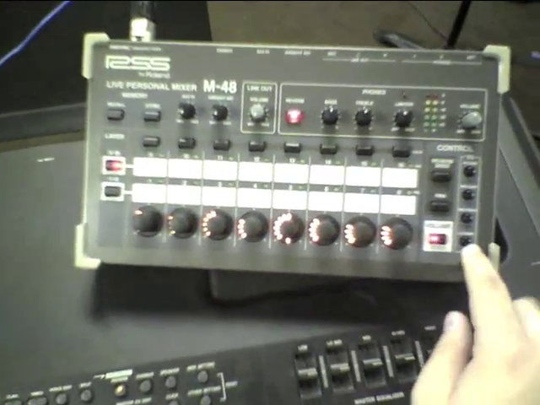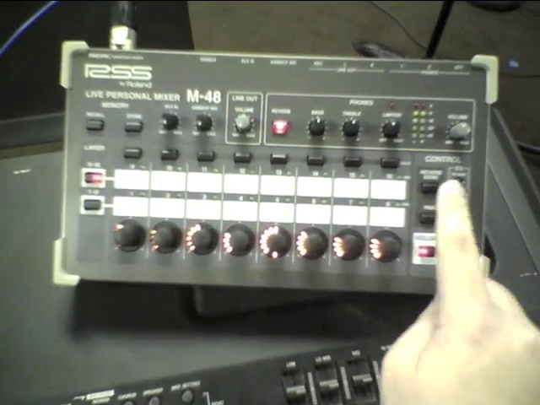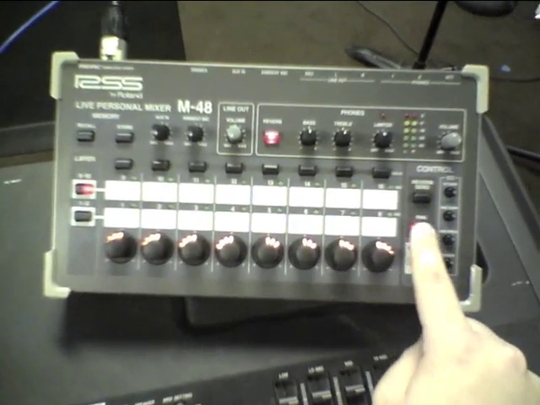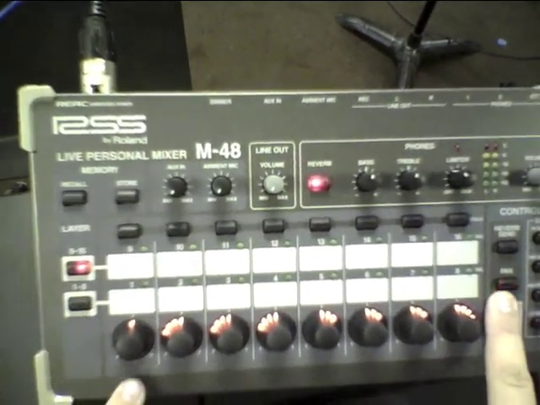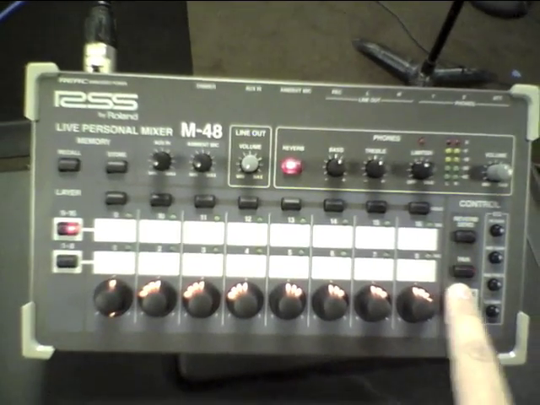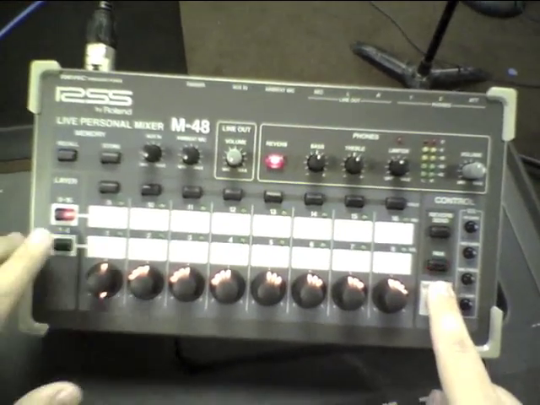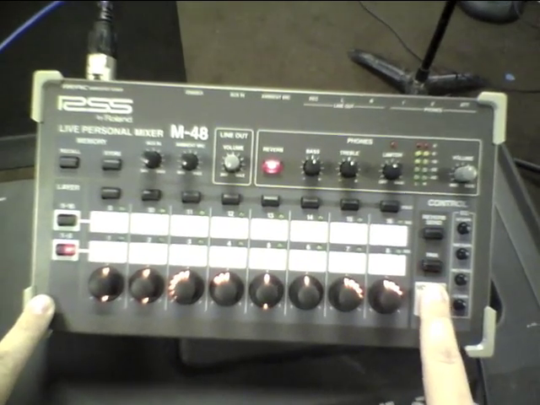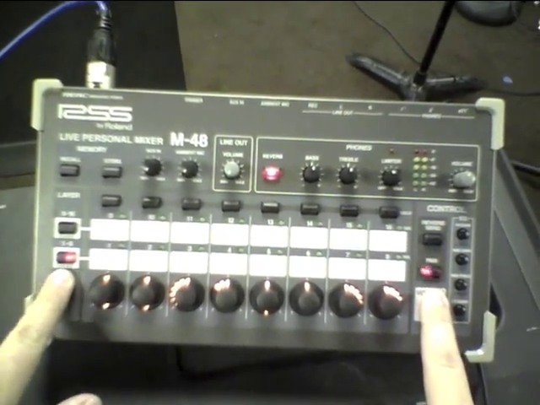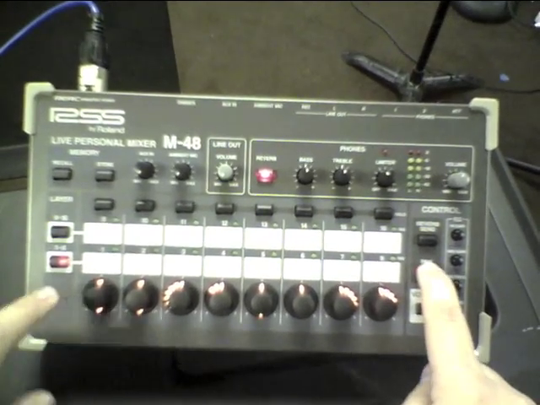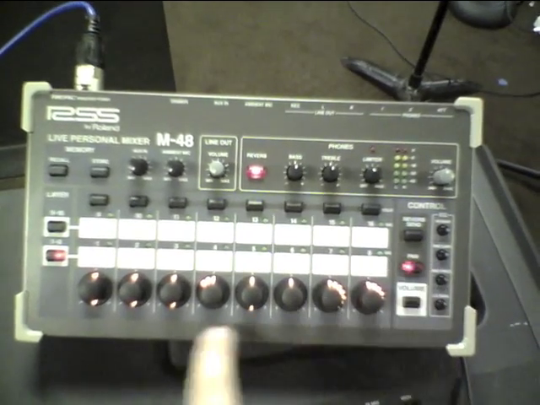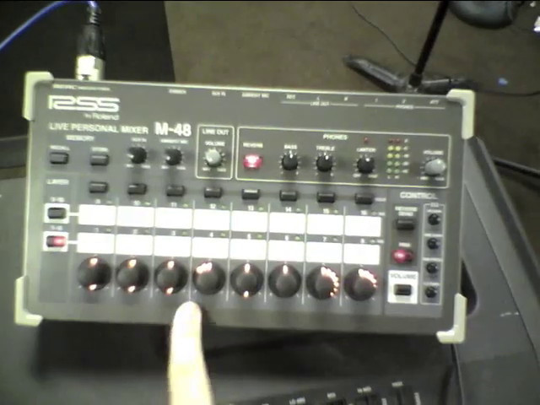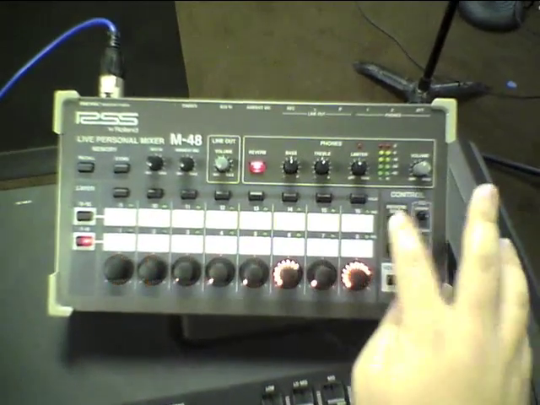Now you do the same thing if you want to reset the pan for a particular channel. You click pan, and if you hold down the pan button and select the channel, it will reset back to the middle. So if you were going to do that with channel 3, make sure you have banks 1 through 8 selected, hold down pan, and press the channel button that you want reset, and it'll go back to normal. Same thing for reverb send.